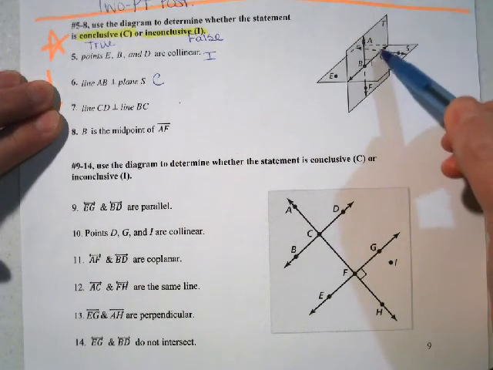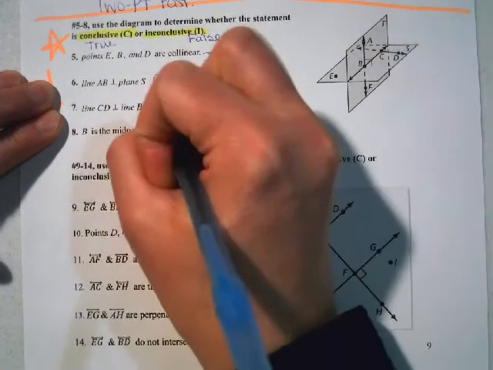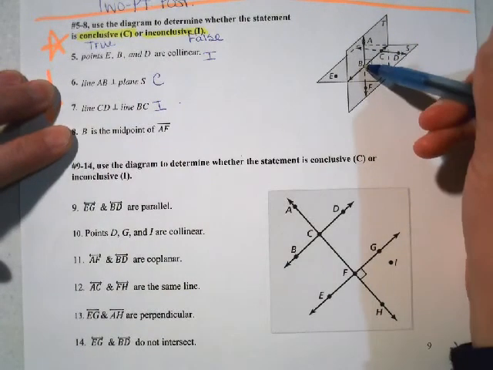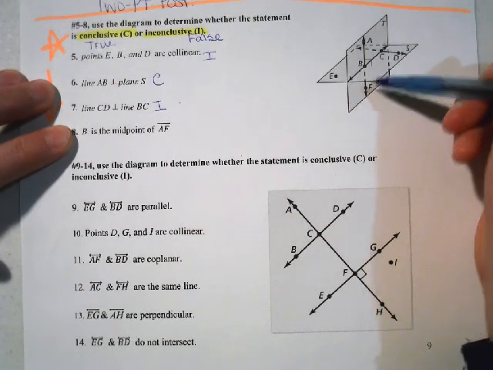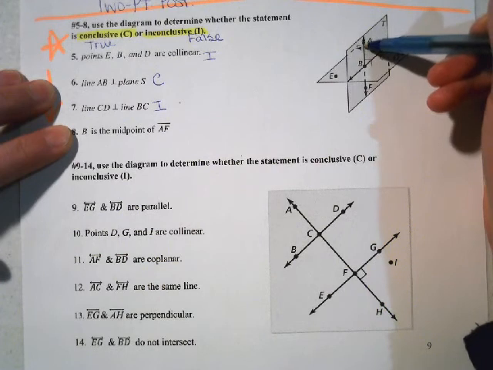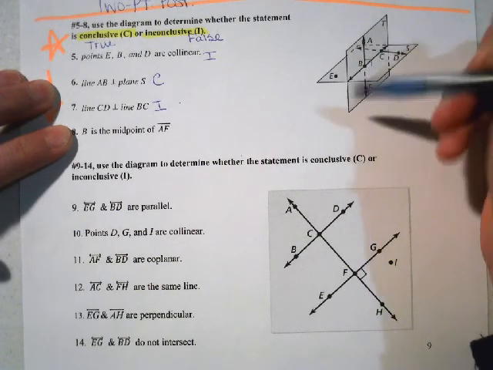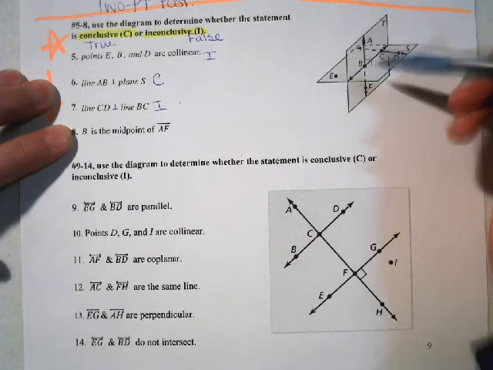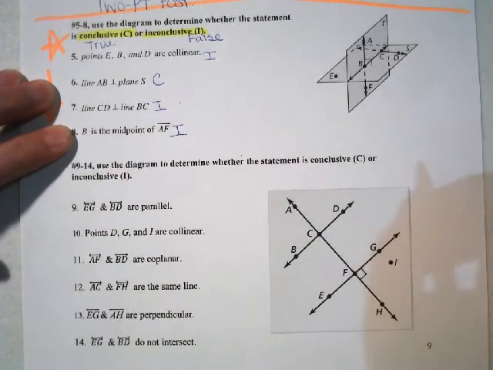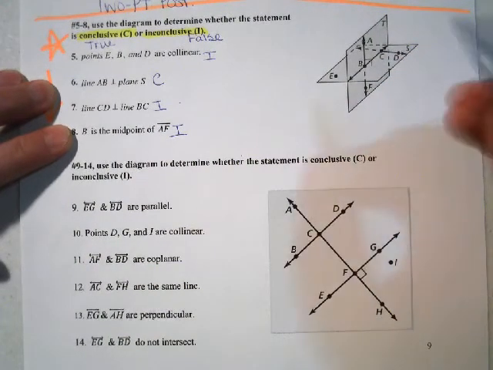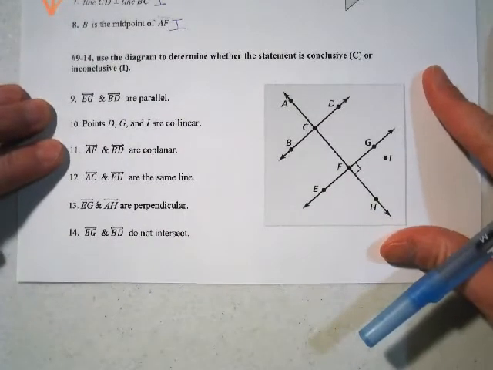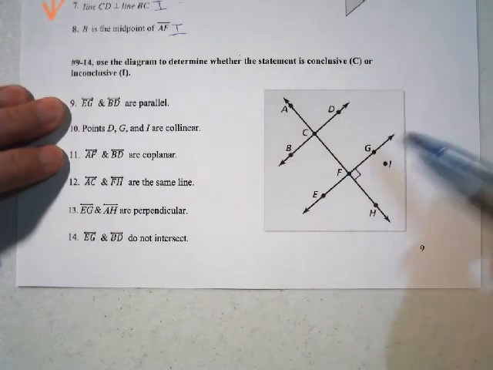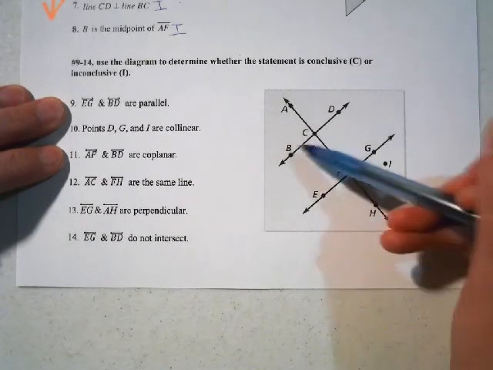Okay, hopefully you paused it. We've got line CD and line BC. Now notice right here, I can't tell for sure if that's 90. It could be, but I don't know for sure. So I'm going to say inconclusive. B is the midpoint of AF. Again, the way this is drawn, it kind of looks like it might be. But how do I really truly know that this distance is the same unless you give me more information or some additional marks? So I'm going to say inconclusive. You almost want to say inconclusive unless there's a for-sure mark on your picture. So 9 through 14 is the same questions, just a different diagram.